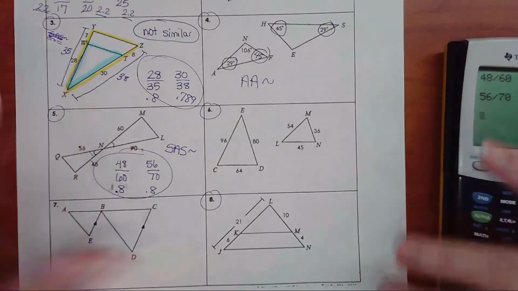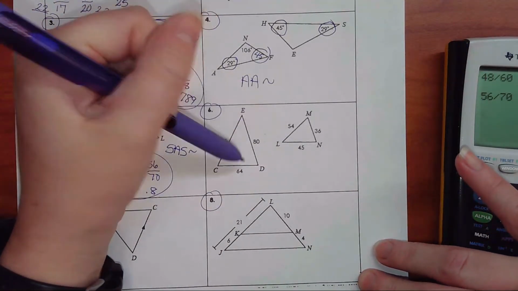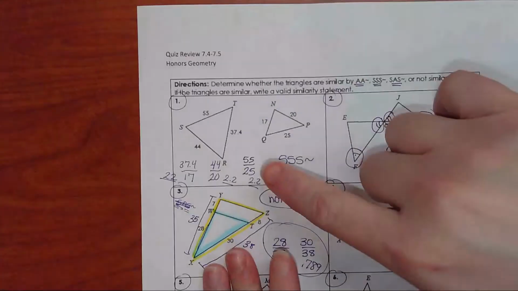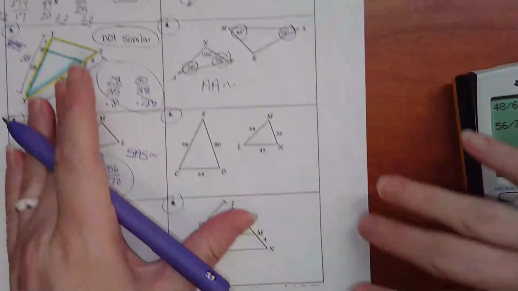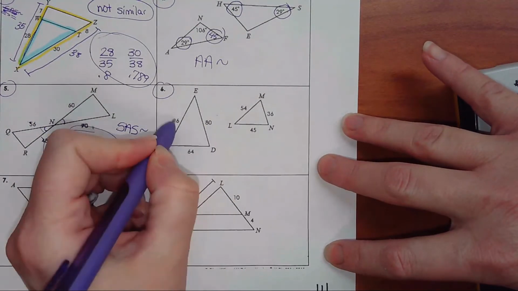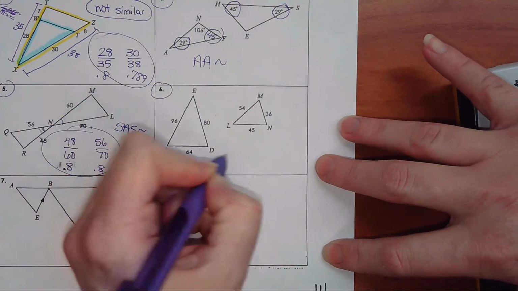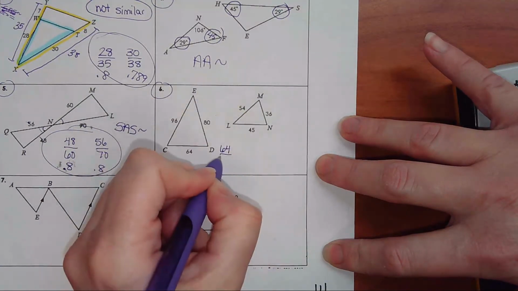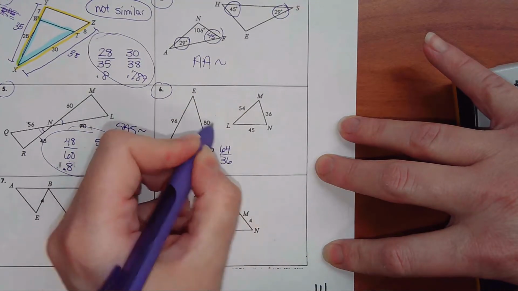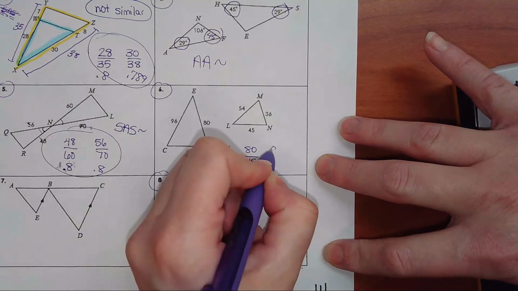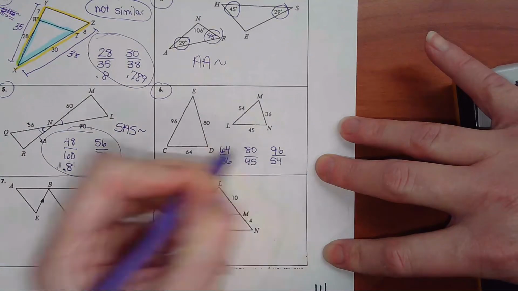Number 6, we have 3 side lengths given per triangle. So again, like we did in number 1, we're going to try for side, side, side. And again, you have to set up your fractions and divide them out. I always go smallest to largest. So 64 is the smallest on this triangle. On this triangle, 36 is the smallest. Then the middle is 80, and that corresponds to 45. And 96 will correspond to 54.